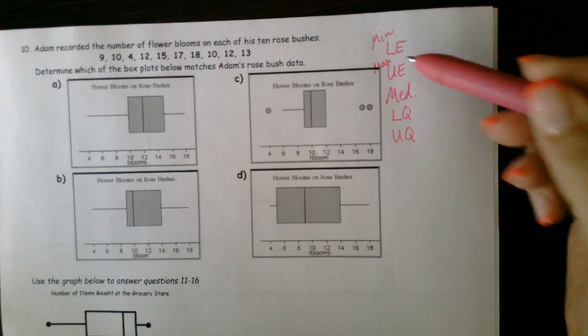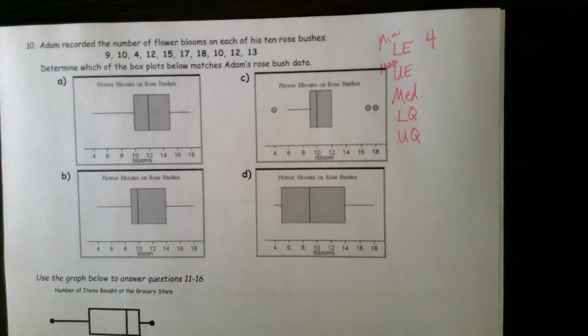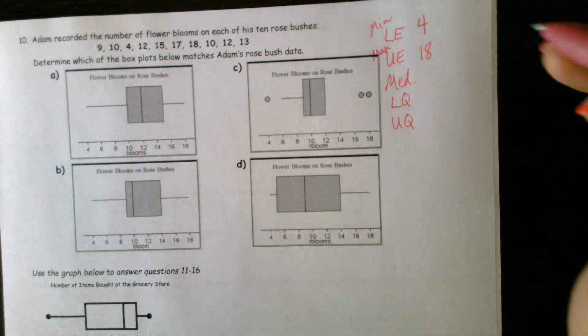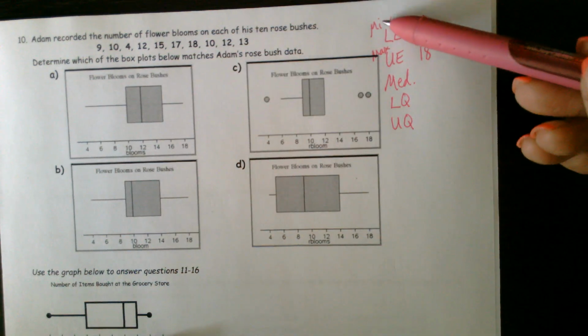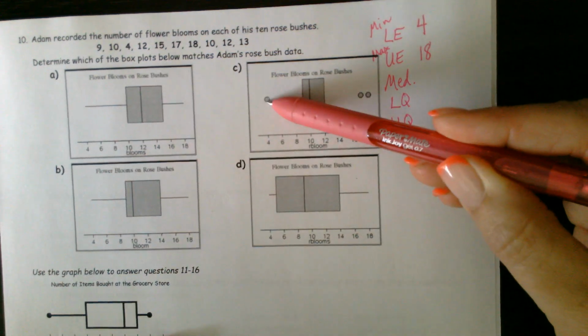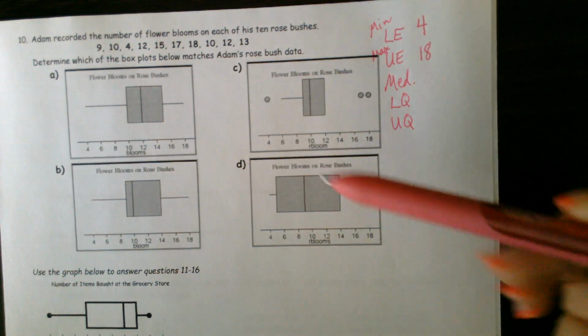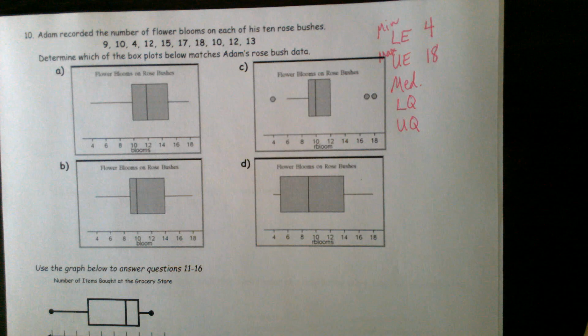So I'm going to start with minimum and maximum first, because those are the easiest. If I look at this data, my minimum is 4. And if I look at the data, my max looks to be 18. So first thing I'm going to do is go through the data and make sure the min and max are 4 and 18. Minimum is 4, max is 18. So I wasn't able to eliminate any of the answers.